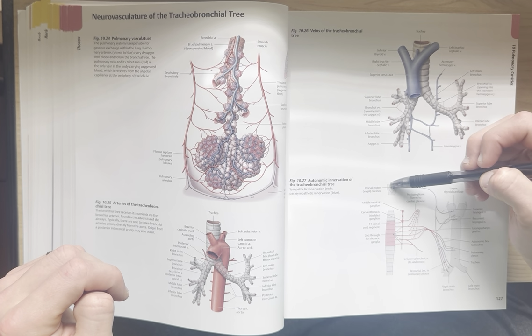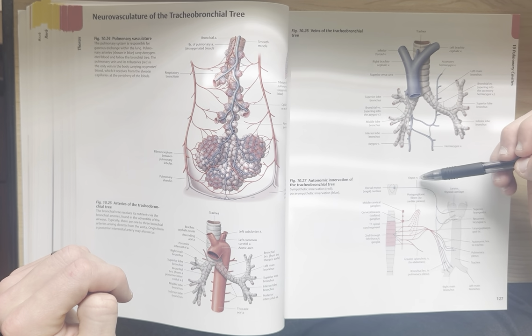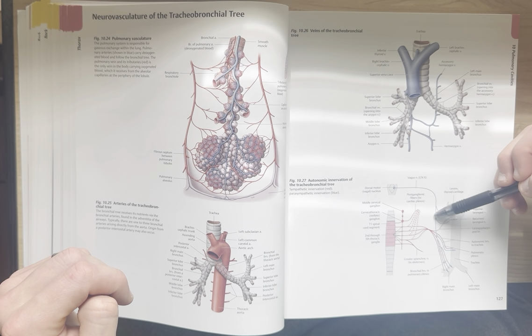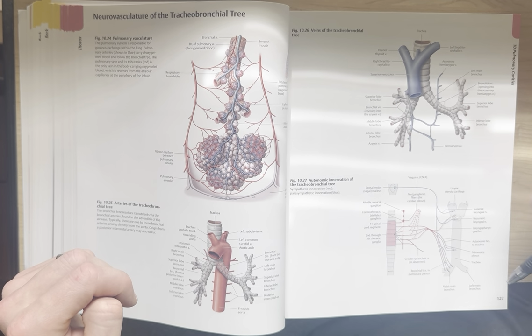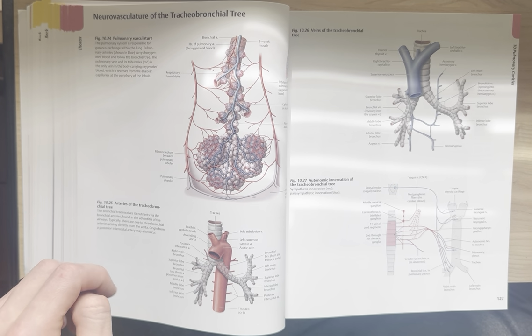Parasympathetic. We've got the dorsal motor vagal nucleus, and that carries to the vagus nerve, which is going to go to all three portions as well. So, I think we'll go ahead and draw this video to a close here.